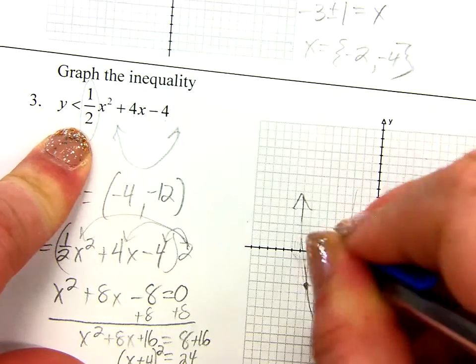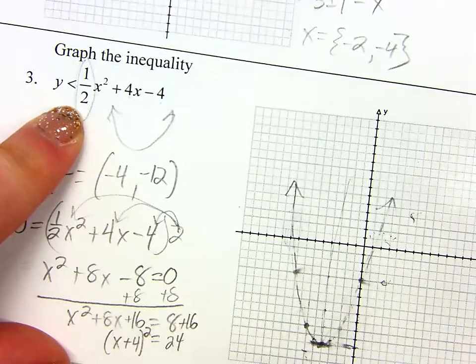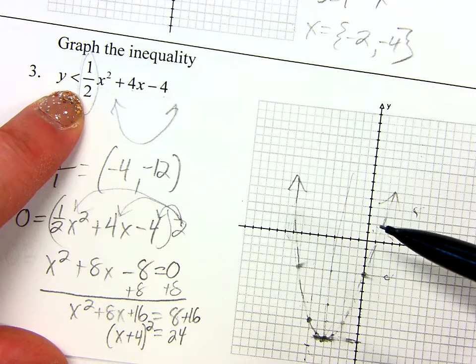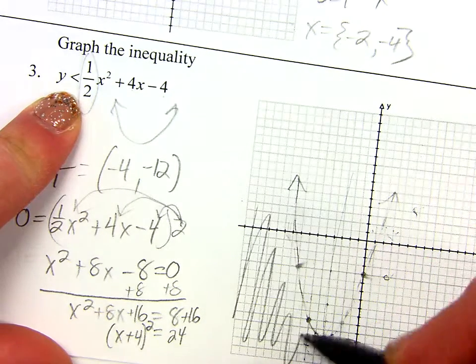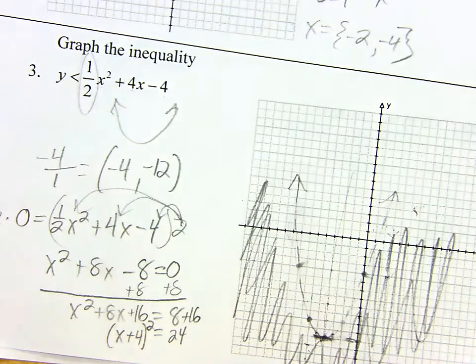Dotted. And where would I shade if it says y is less than? Below my line, my parabola, so it'd be pretty much everything outside the parabola. Okay, be careful, watch out for that.